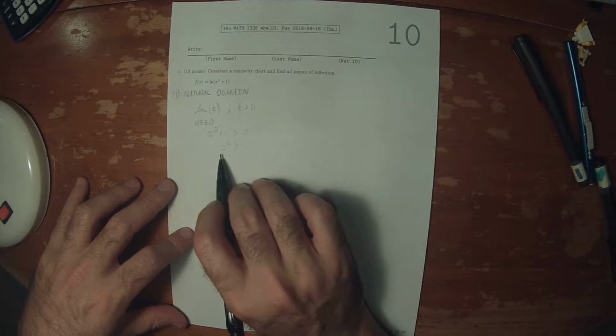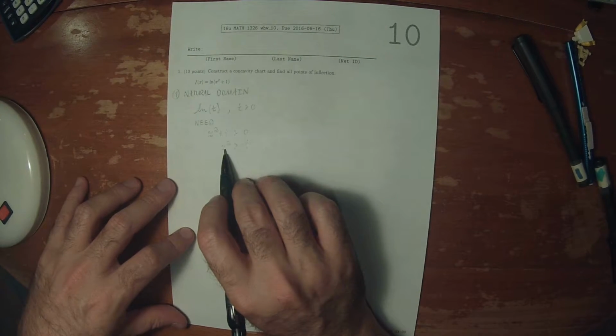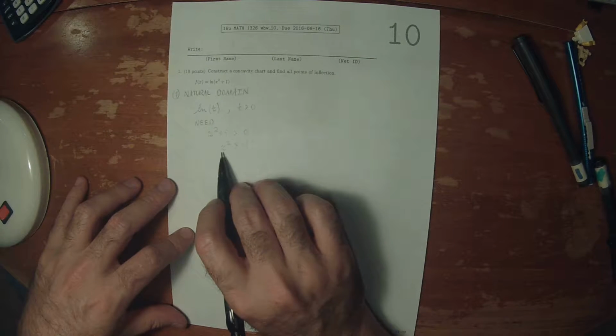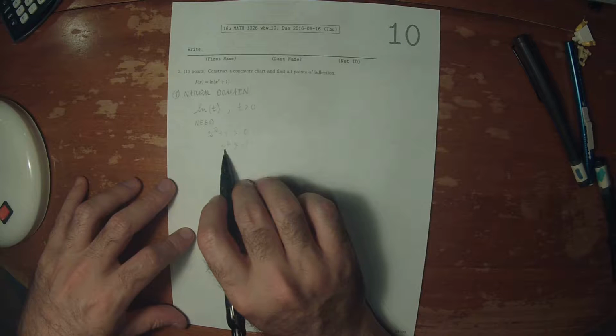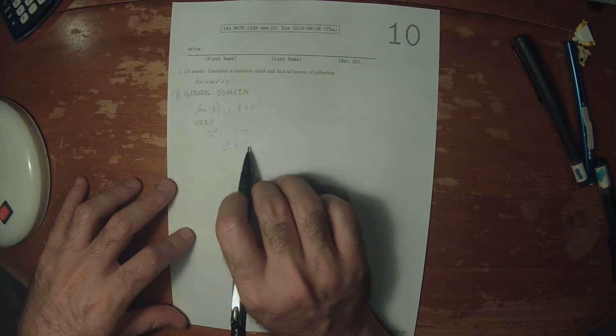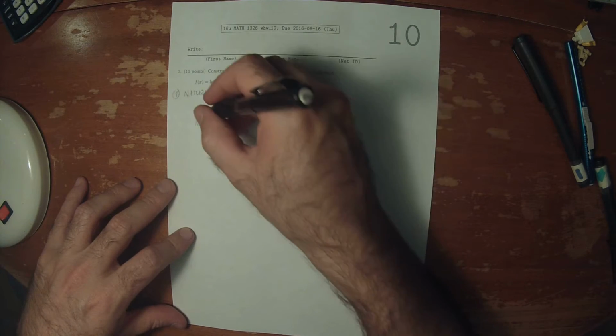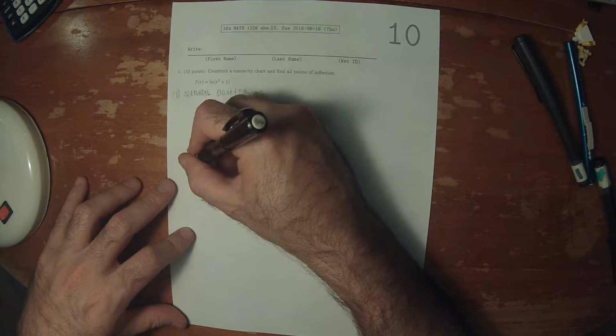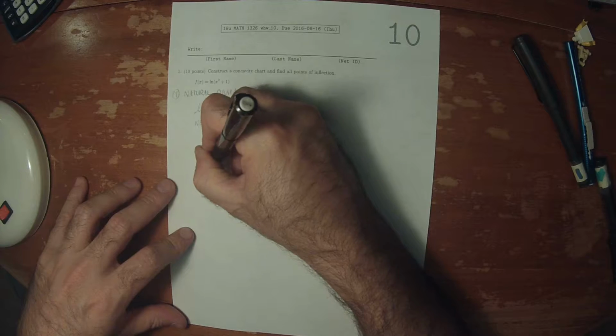It's true for positive x's, because if you square a positive x, that's positive. It's true for negative x's, because if you square a negative x, that will be positive. And it's true for 0, because 0 squared is 0, and that's greater than negative 1. So the natural domain of this function is all reals.